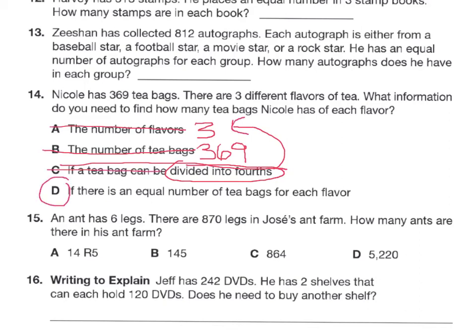Our answer is D, if there is an equal number of tea bags for each flavor, because equal is the key word in any division story problem. If you're not dividing them equally, then you can't really divide them properly.